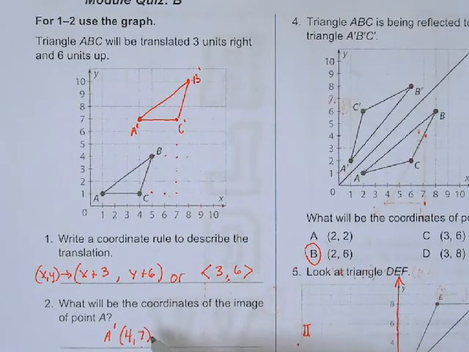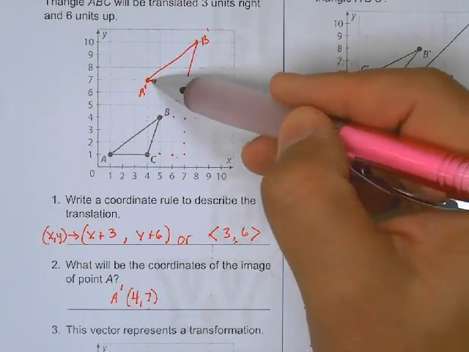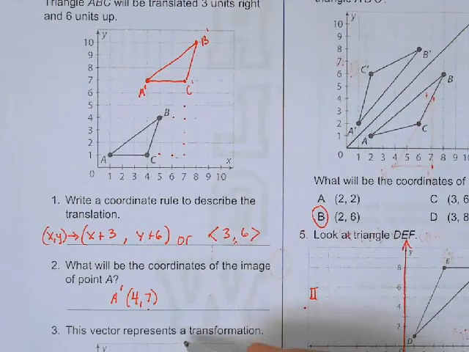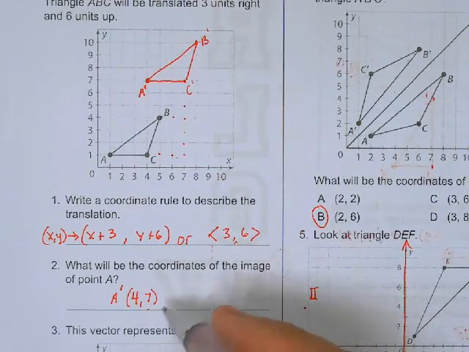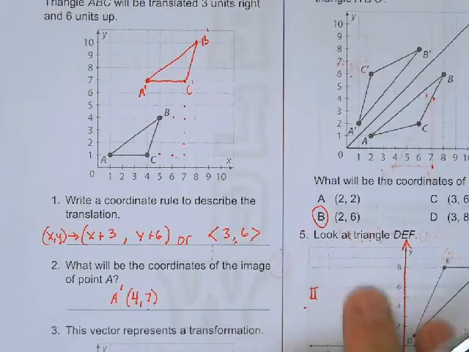Okay, number 2, what will be the coordinates of the image of point A, which would be A prime, which is right here. Some of you got the problem right, but you switched around the X and the Y and put 7, 4. Don't make that silly mistake. I'm not saying anybody's name.